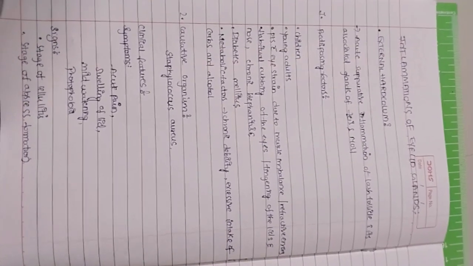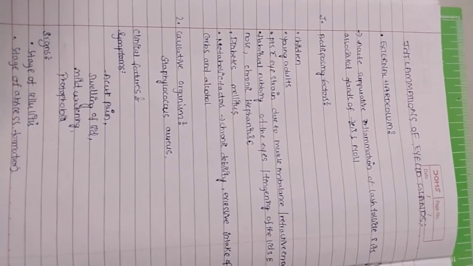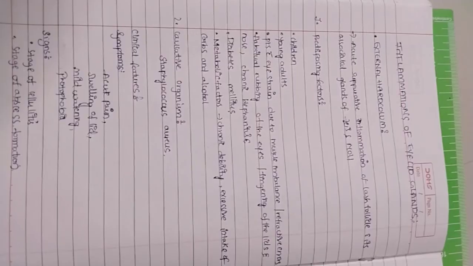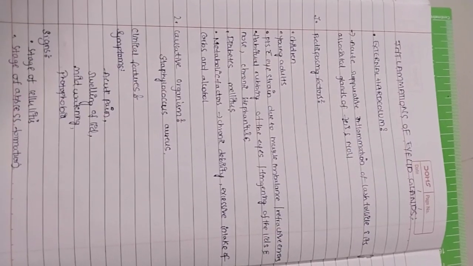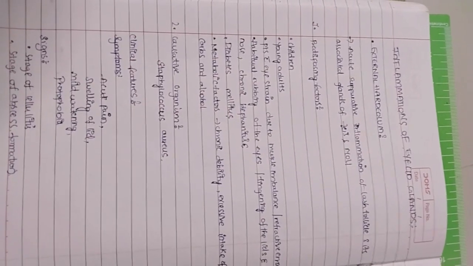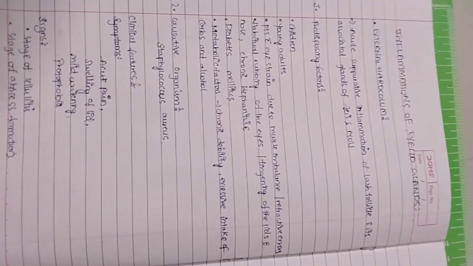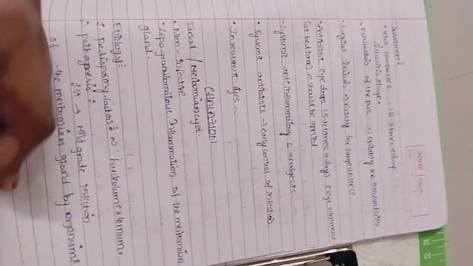Going to discuss about inflammation of eyelid glands. So today we are going to discuss external hordeolum, internal hordeolum, and chalazion. Internal hordeolum and their complications, treatment, everything we will discuss, and molluscum contagiosum we will discuss today.